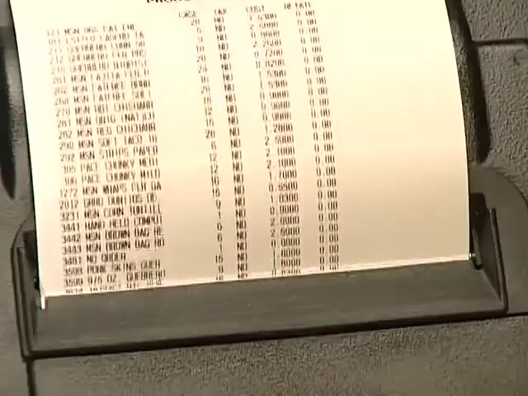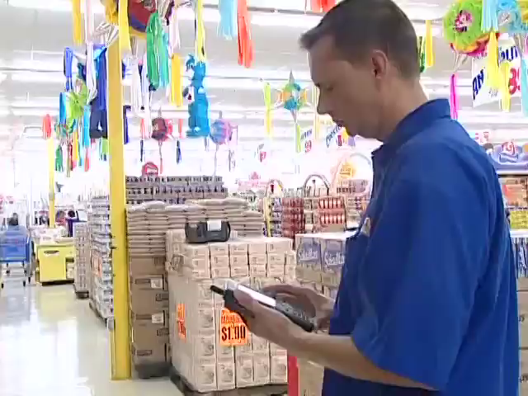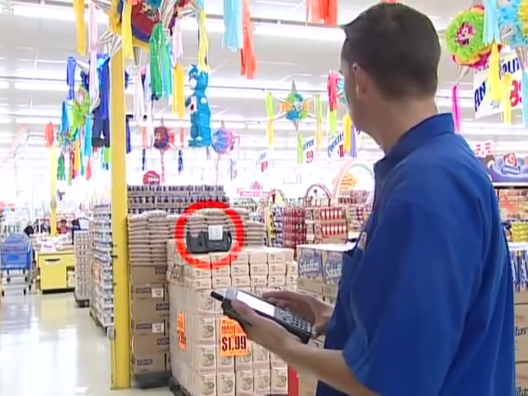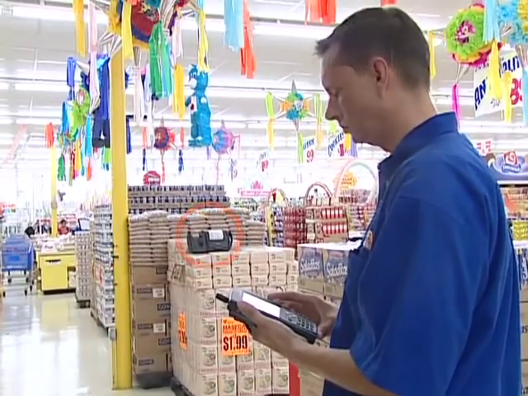The computer and printer can also communicate through their built-in Bluetooth wireless interface. The Bluetooth interface has a reliable range of 30 feet. This allows you to print out invoices as you move from one department to another.